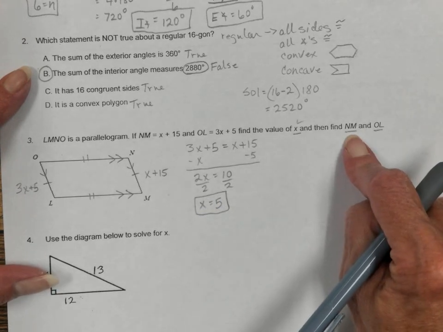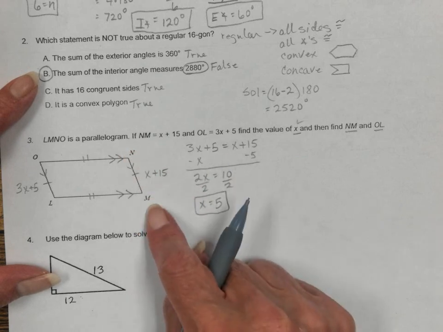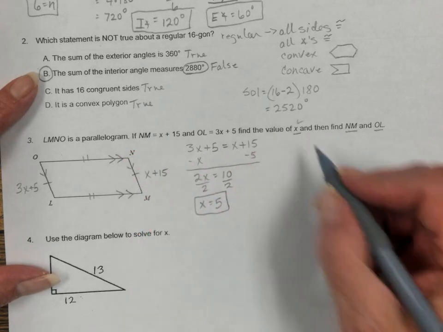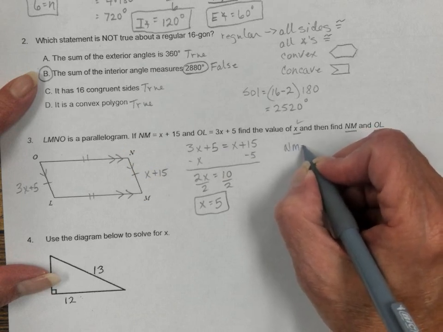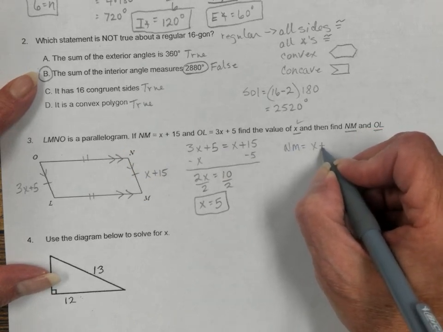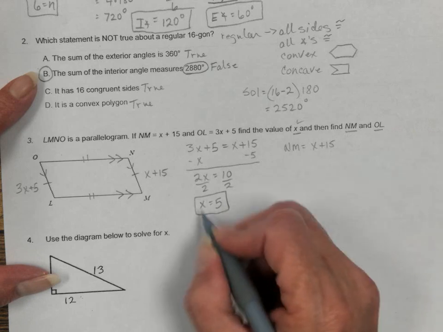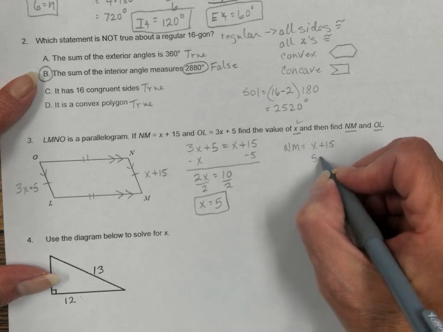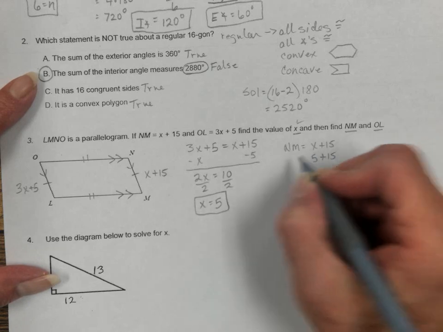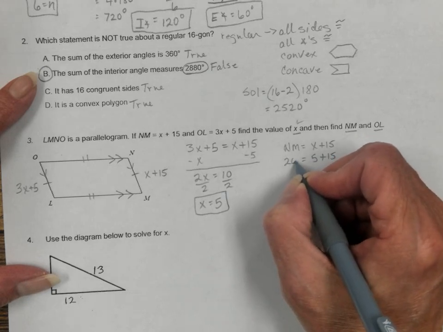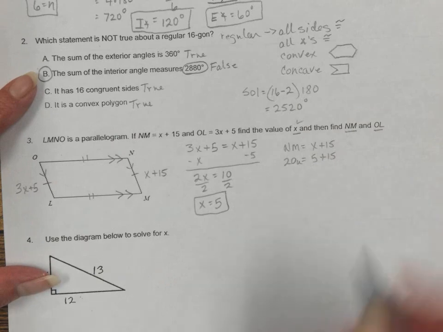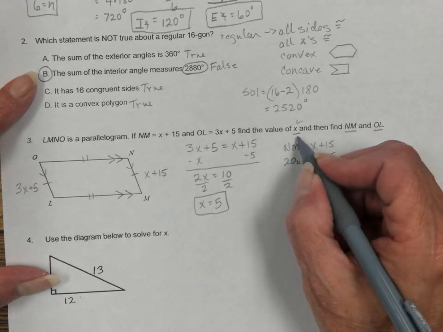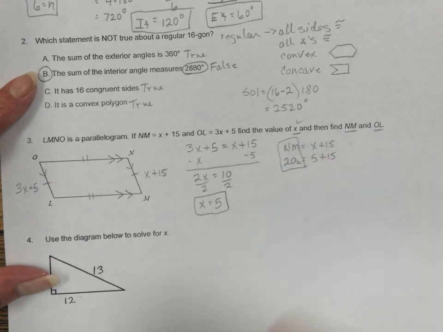Now I got to find NM. NM, I am given that length as x plus 15. NM equals x plus 15. I figured out x. I'm going to substitute it back in. And NM equals 20 units. Do I have a unit of measure? Nope. I'm going to leave it at 20 units. NM, 20 units. Check.